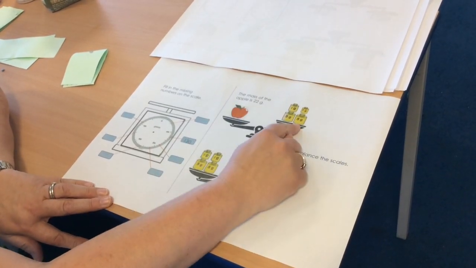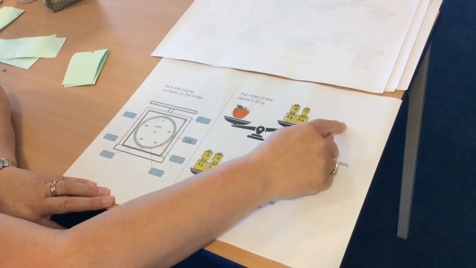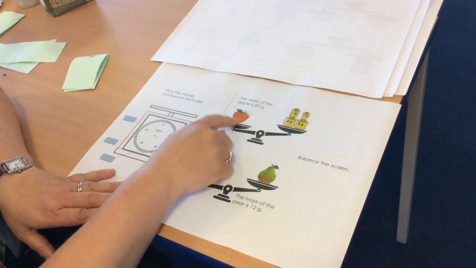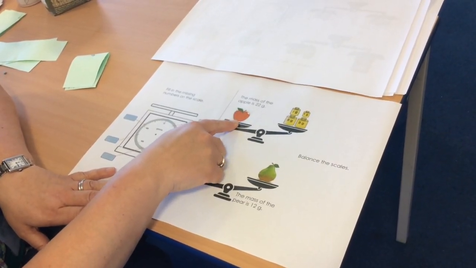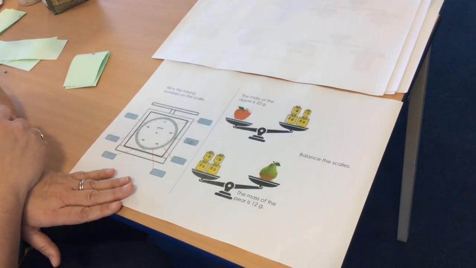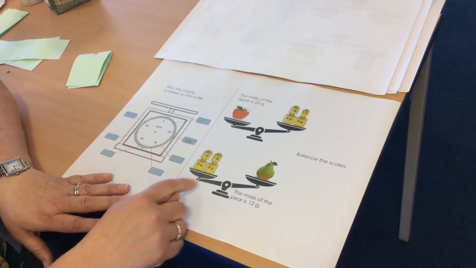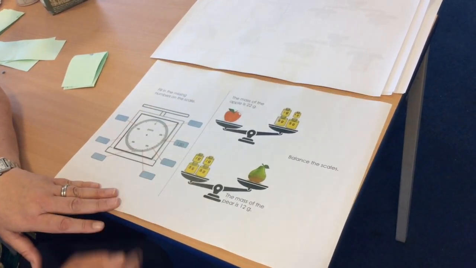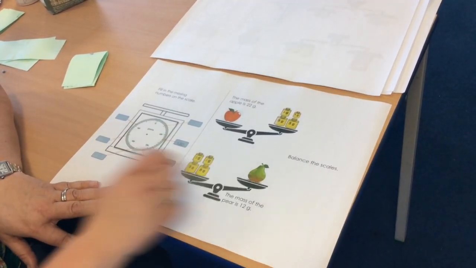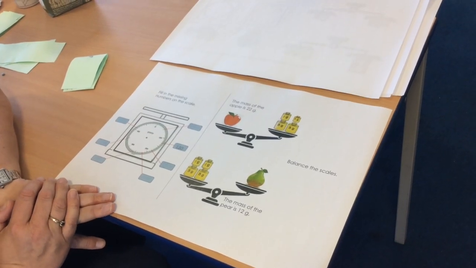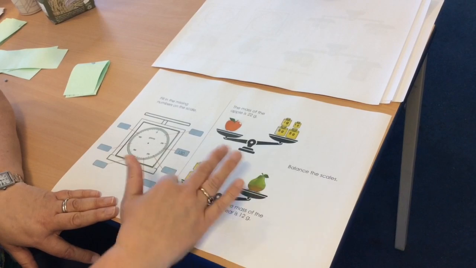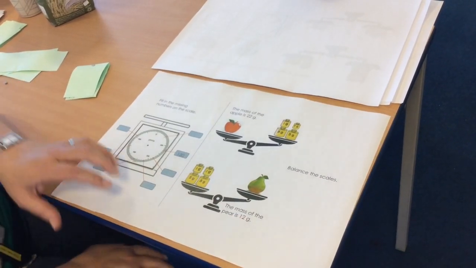The mass of the apple is 22 grams. So what can you do to balance these scales? Because you can see that they are not balanced. This is either heavier or lighter than this side. I'm not going to tell you. And again, these scales are not balanced, which means that one side is heavier than the other. I'm telling you that the mass of the pear is 12 grams. So what could you do to balance those scales? Maybe there's more than one way of doing it.